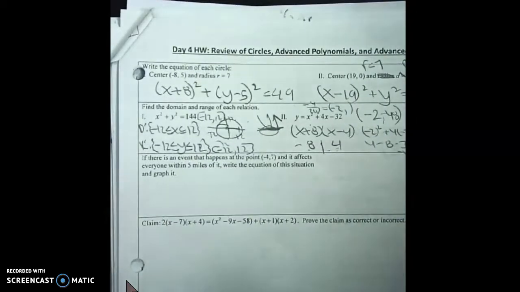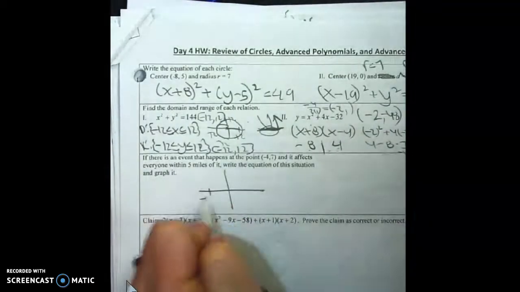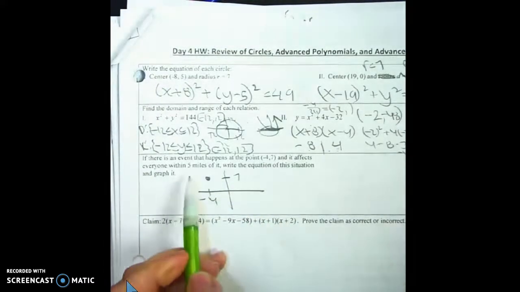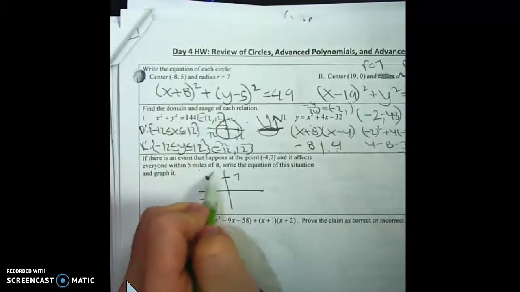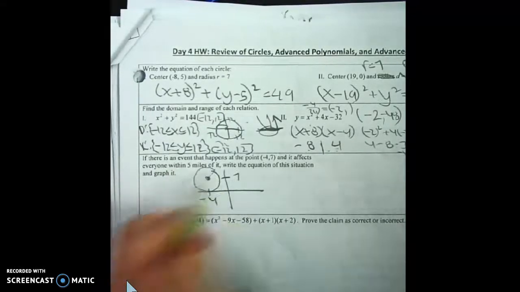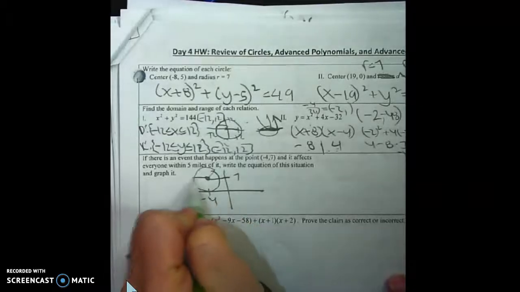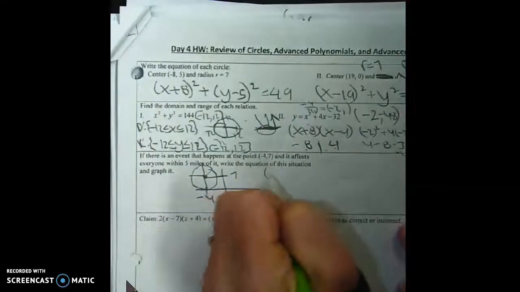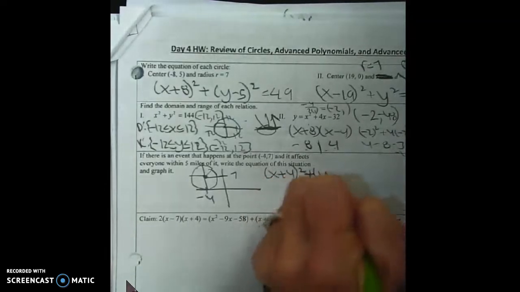Okay. All right, let's see. We got something at negative 4, 7. And everyone is within 5 miles of it. So I don't know if you've ever seen those shows, but they make a circle, right? That means the radius is 5. So I have to go this way 5, this way 5, this way 5, and this way 5. Okay. First thing they want is the equation. That's, to me, not as difficult.